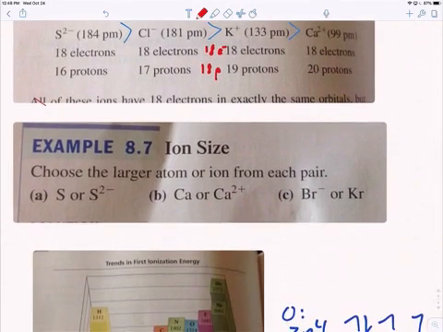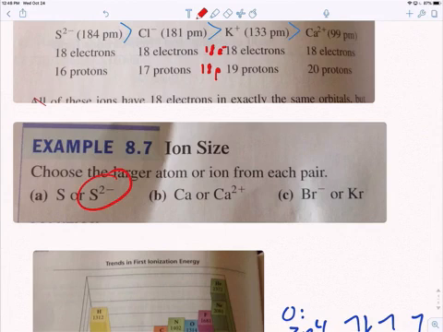So, which one is bigger, sulfur or sulfide? So because this has the extra electron density, sulfide is bigger. So because sulfur has 16 electrons and 16 protons, sulfide has 18 electrons and 16 protons, it gets bigger. Calcium, same thing. When you rip off electrons, it shrinks. So calcium metal has a smaller atom than the calcium ion.